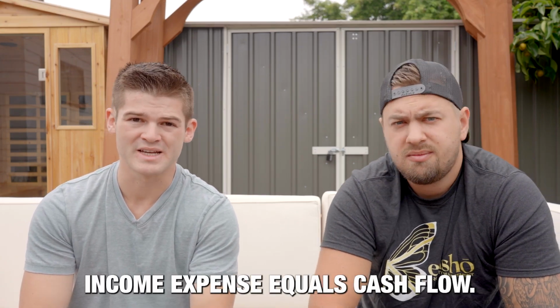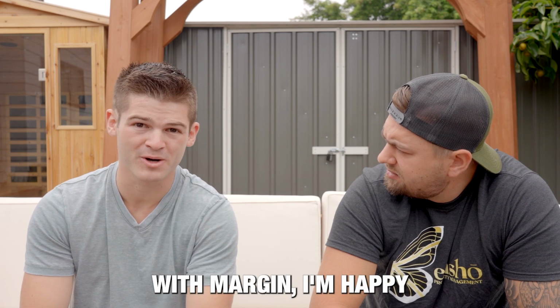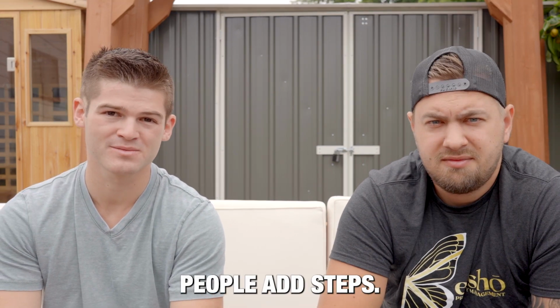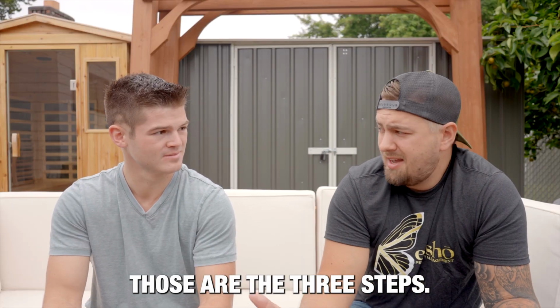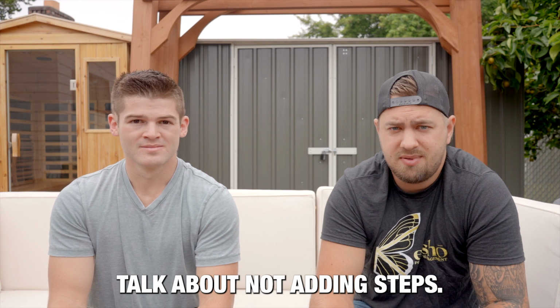Well, it's really simple. Income less expense equals cash flow. And as long as it's a positive number with margin, I'm happy. People add steps. There's no other steps. Those are the 3 steps. I mean, it's that simple. There's nothing else we need to say.